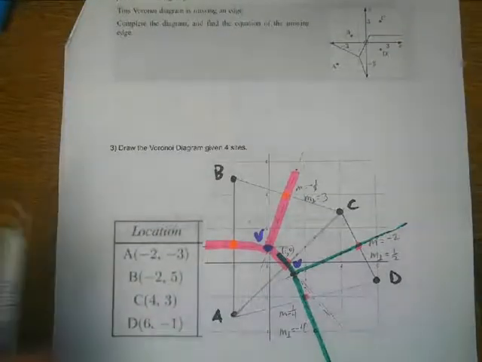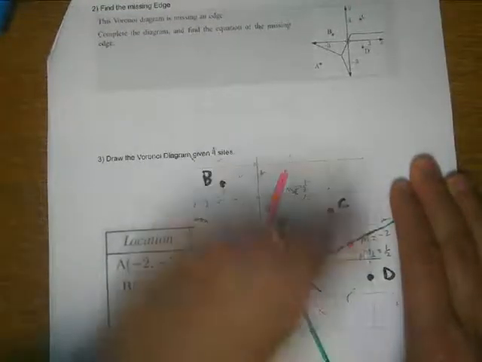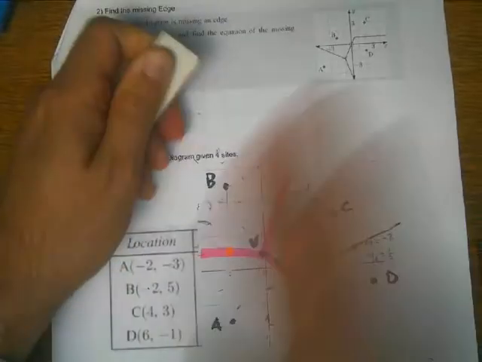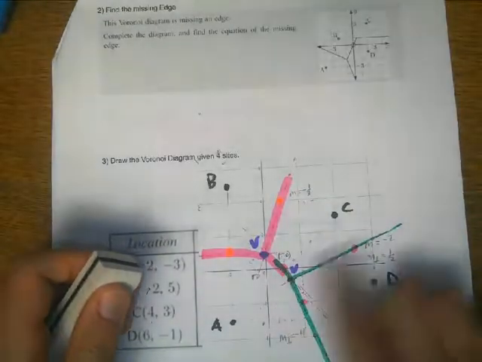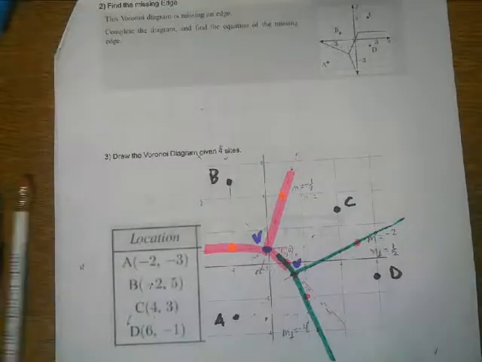Now that I've drawn my vertices, I can erase these triangle lines, because that's not really part of the Voronoi diagram. The large pink and green lines are the boundary lines, and these dots here are the vertices.